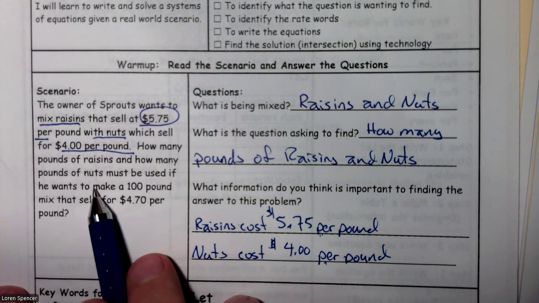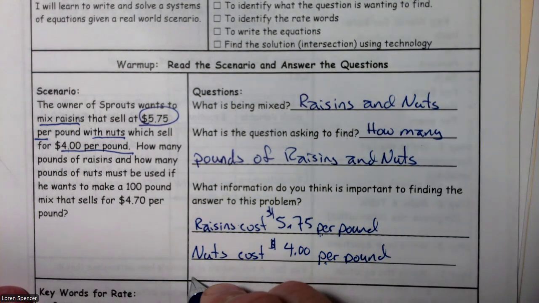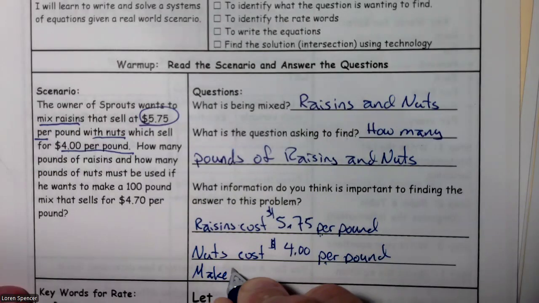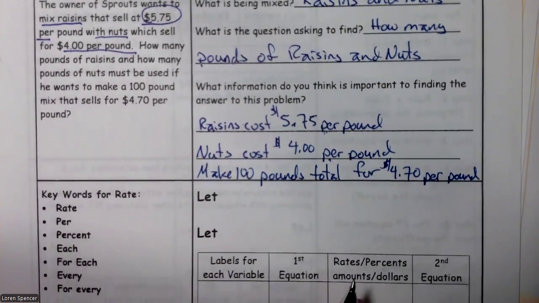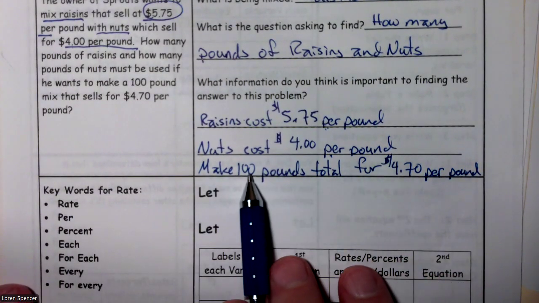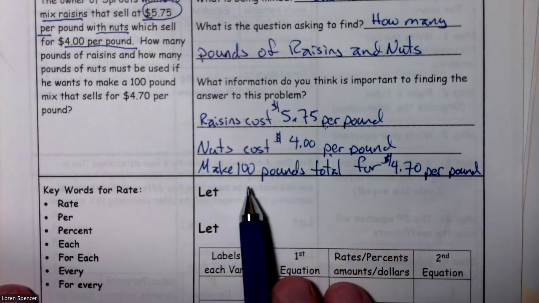How many pounds if he wants to make a 100-pound mix? So make 100 pounds total. Again, per is an important word. All right, so our total amount is 100 pounds. We want raisins for 5.75, nuts for $4.